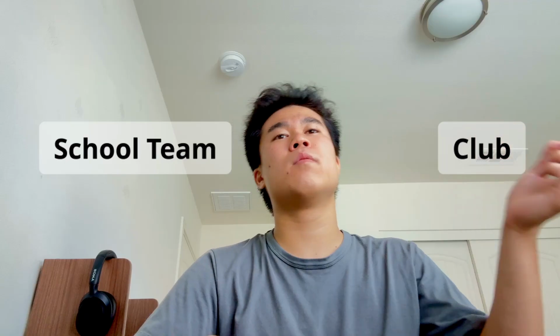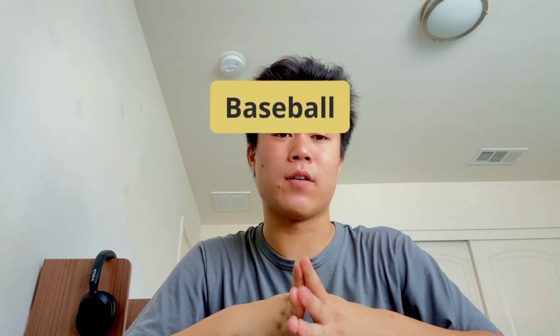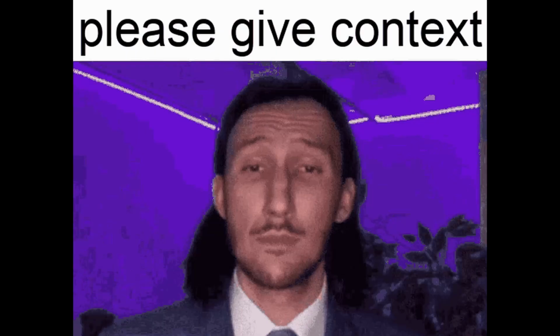So for me, I could probably make 4 baseball activities I tried. I just put it in one because school, club, travel ball, and tournaments can all be combined as baseball, and I wanted to save those 3 extra spots for other activities I did, and that could give better context to the application, and it will also look better as well.